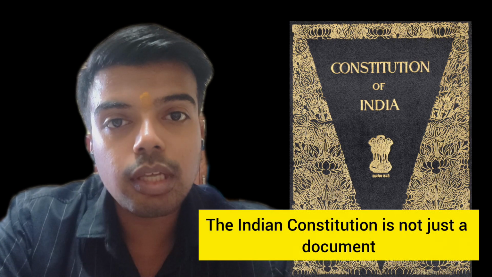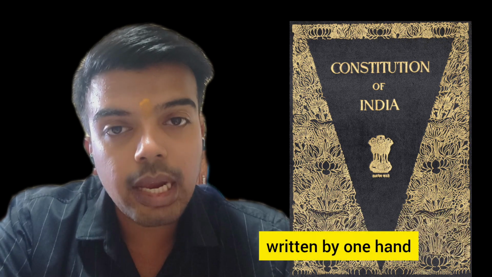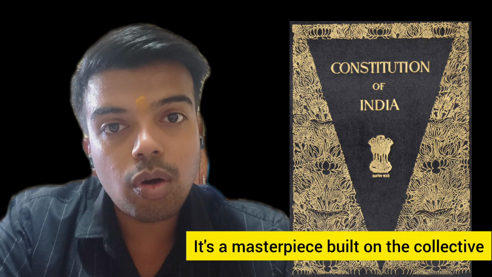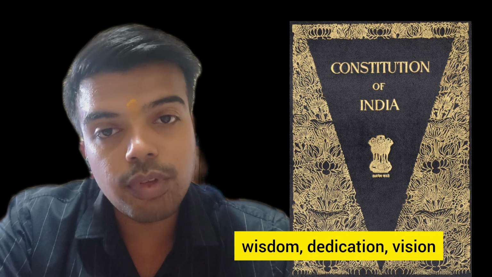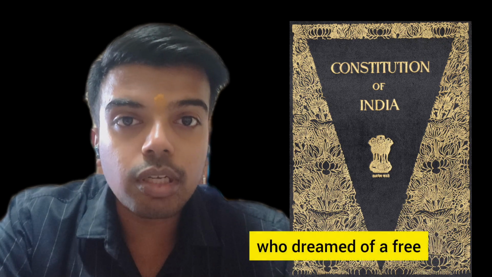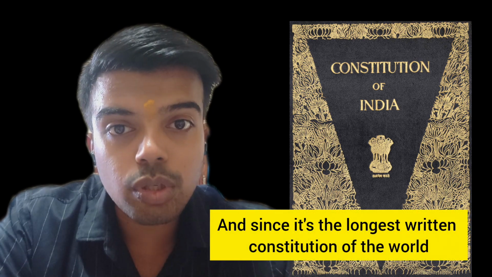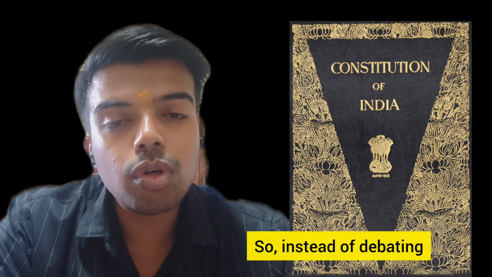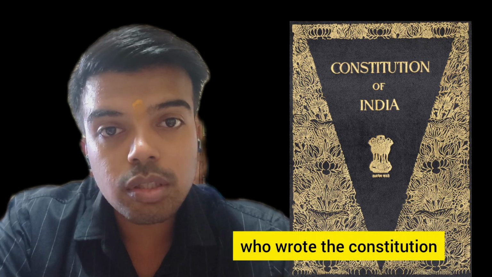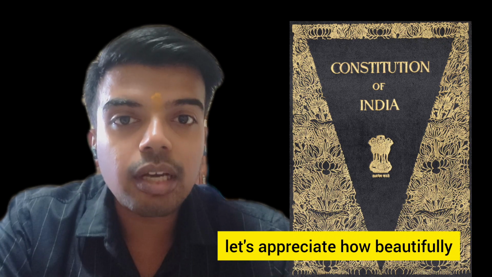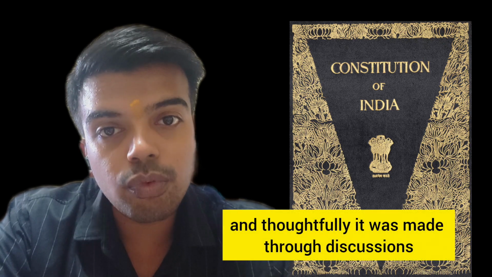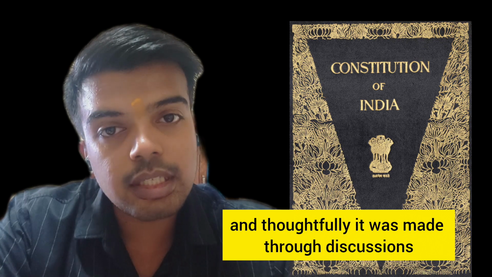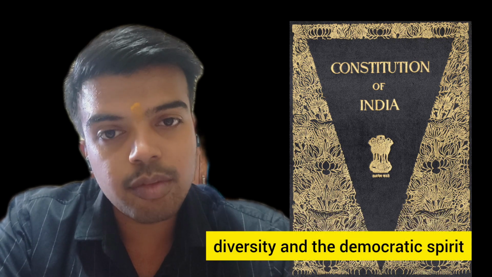The Indian Constitution is not just a document written by one hand, it's a masterpiece built on the collective wisdom, dedication, and vision of many brilliant minds who dreamed of a free and just India. And since it's the longest written constitution of the world, it's simply impossible and meaningless to credit it to one individual alone. So, instead of debating who wrote the constitution, let's appreciate how beautifully and thoughtfully it was made through discussions, diversity, and the democratic spirit.